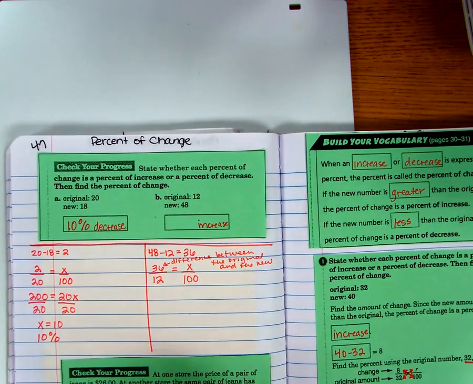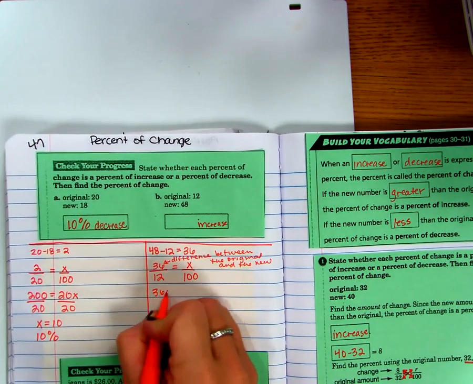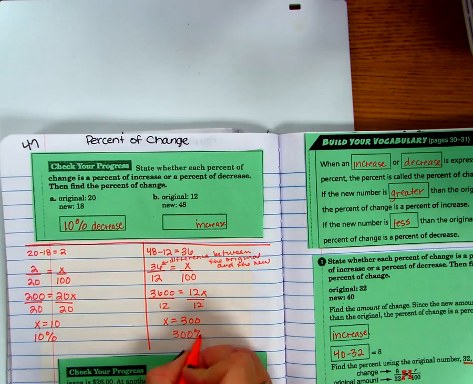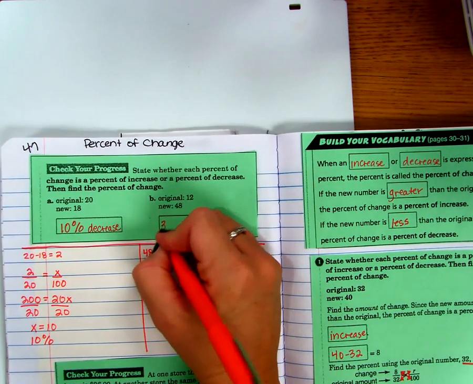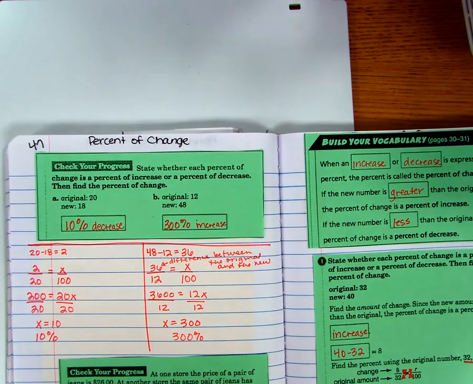Now I can do my cross multiplication. 36 times 100 is 3600. 12 times x is 12x. I divide both sides by 12, and x is equal to 300. So this was a 300% increase going from 12 to 48.